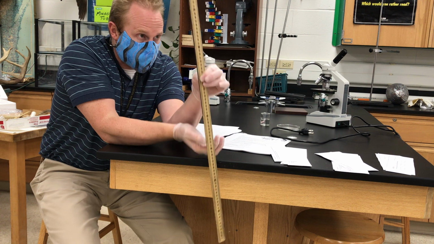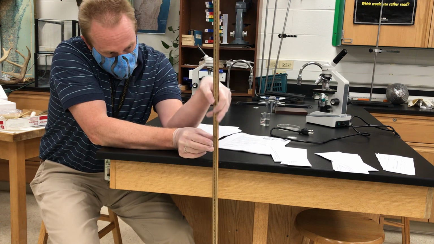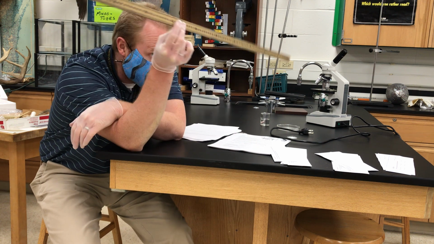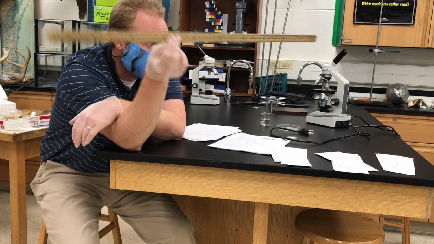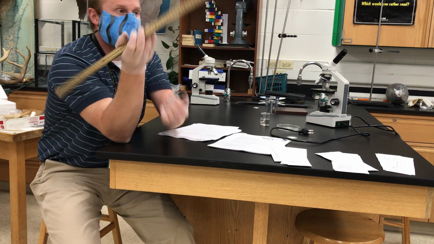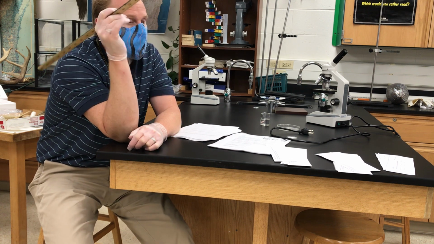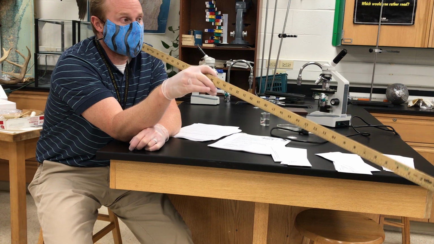Now, if I would have held it the other way, I would have started at 50, and I would have caught it at 67, which would have been 17 centimeters. Now, did this go up 17 centimeters or down 17 centimeters? Pretty sure it went down. So you should probably make sure you have a negative displacement.